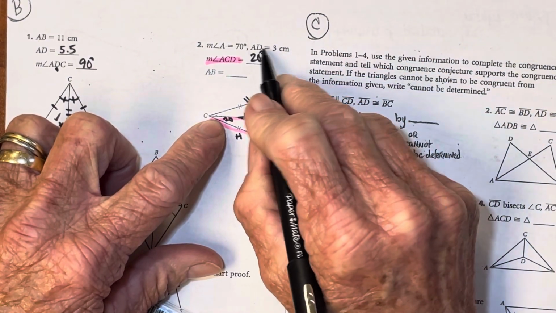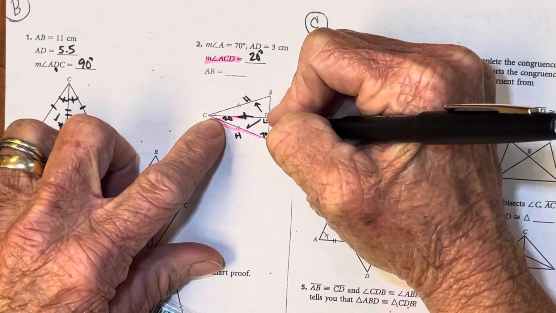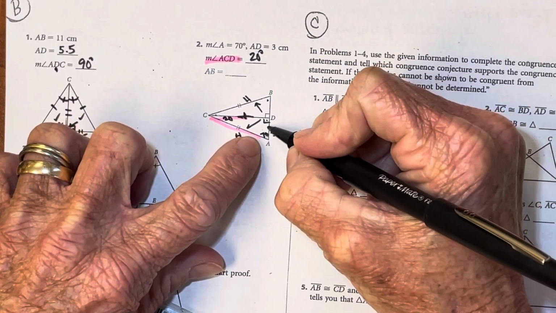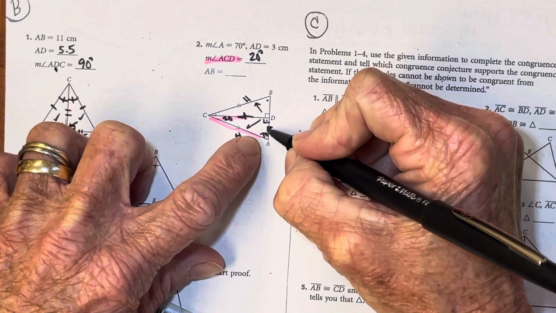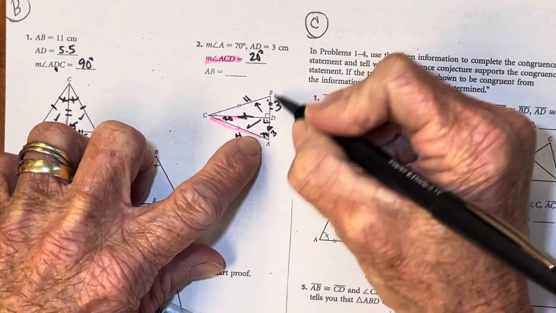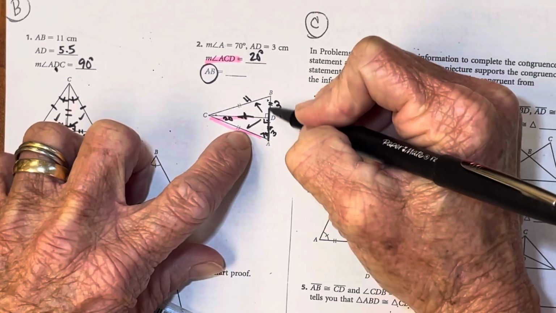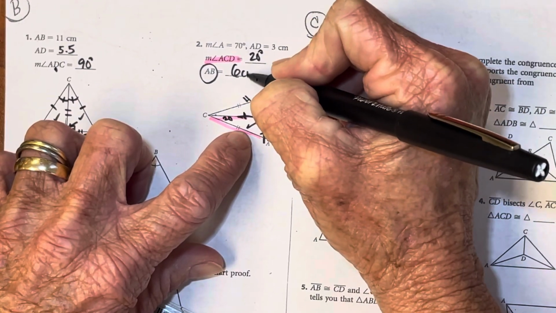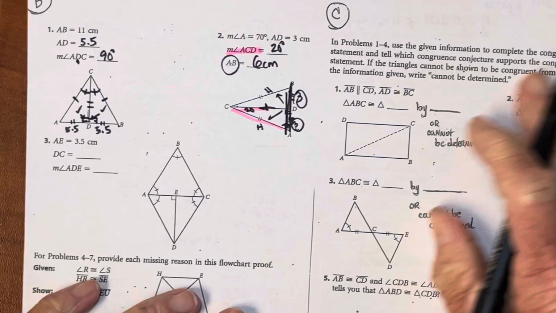And then they tell us that the distance between points A and D is 3. But remember, these triangles are congruent. So this piece has to be the same as that piece. And then we want to find the length of AB, that whole side. So add the two parts together, and we'll get 6 centimeters there.